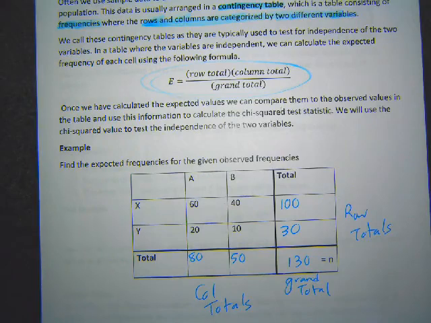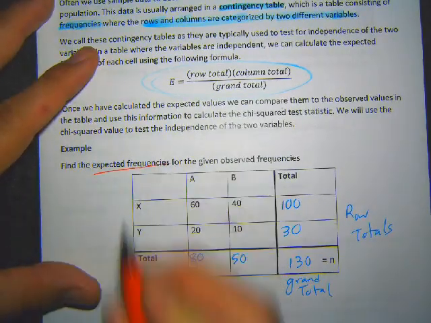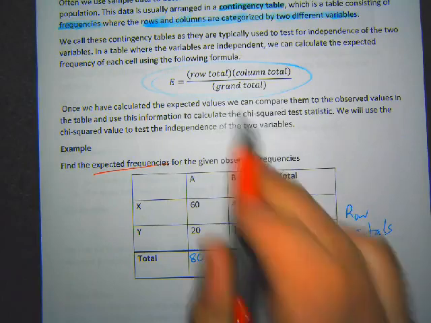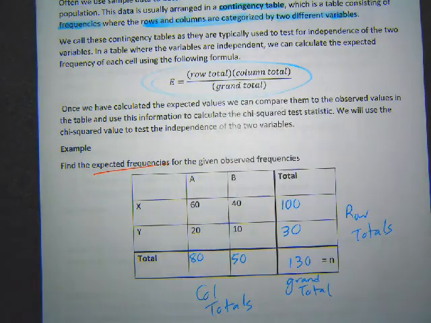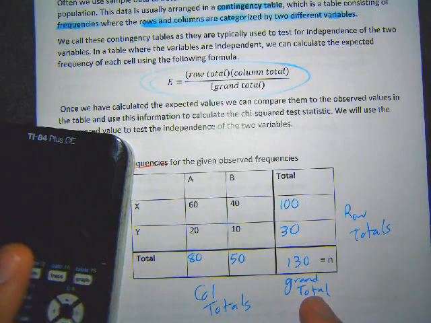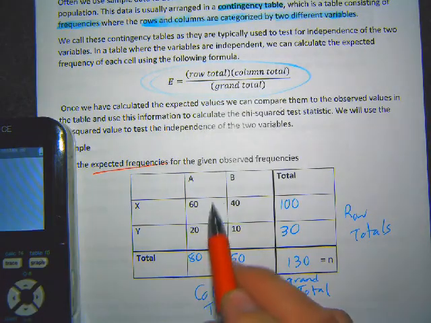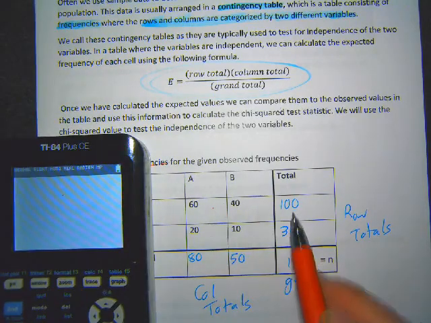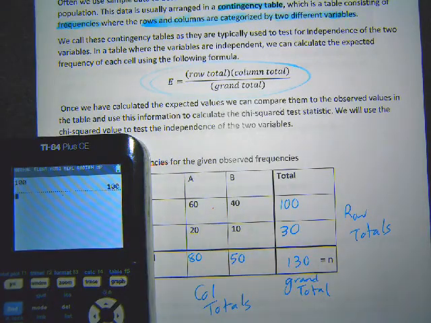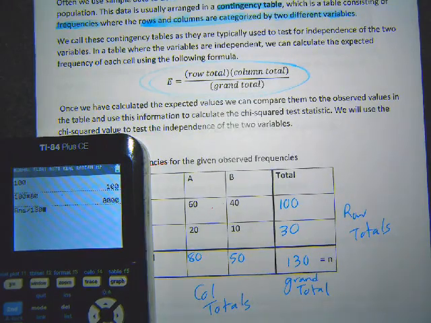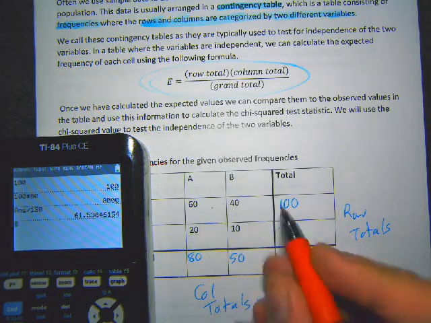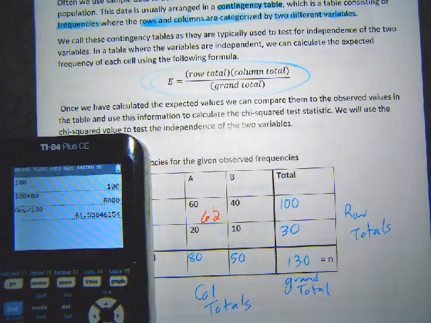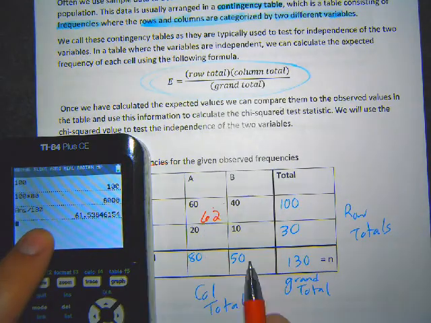Okay, so to find those expected frequencies, we're going to take the row times the column and divide by the grand total. For example, to figure out the expected frequency for this XA cell, we take the row total, 100, times the column total of 80, and then divide it by the grand total of 130. We should get about 62 if we round that. So 62 for this one. So 100 times 80 divided by 130.